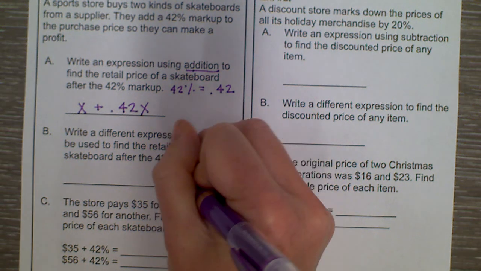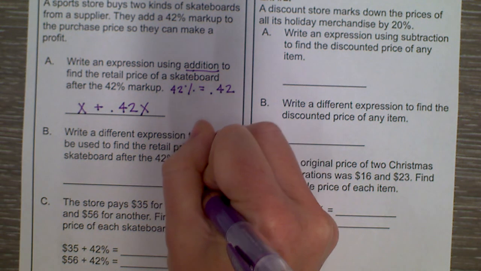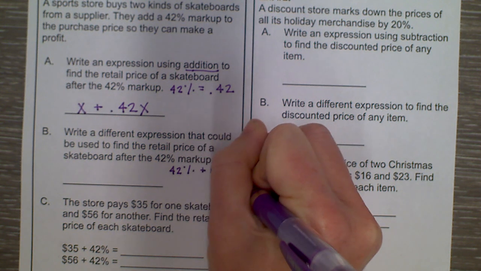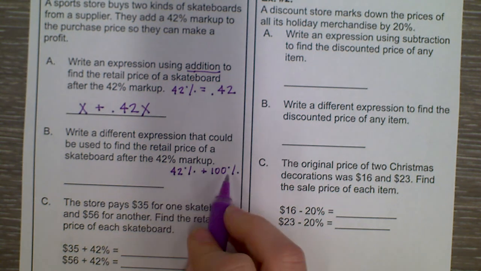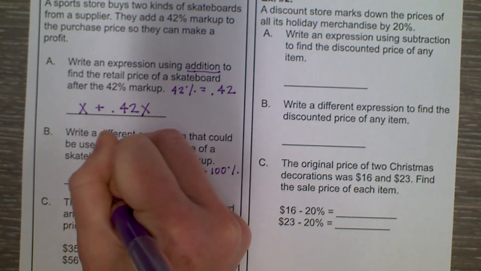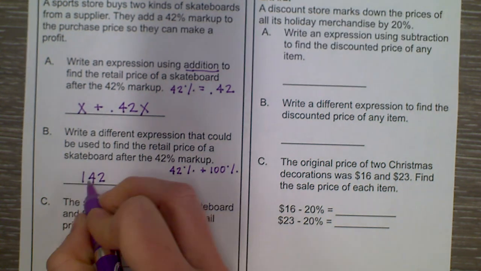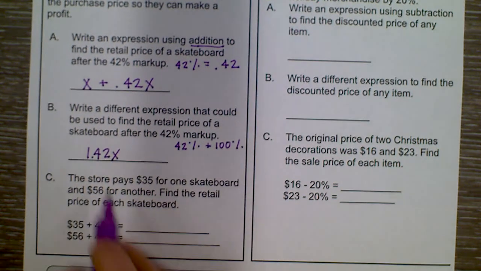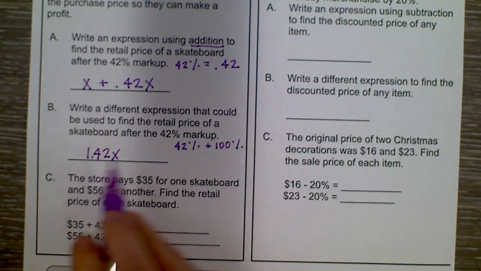For the second equation, I'm going to find the total change in that amount. So I had the 42%, that's the markup, but they're still charging me 100% of the price that they paid. So 42 plus 100 is 142%. So 1.42 of the original amount. Keep in mind that's really just changing your percent to a decimal and multiplying, so you're finding the percent of the original amount.